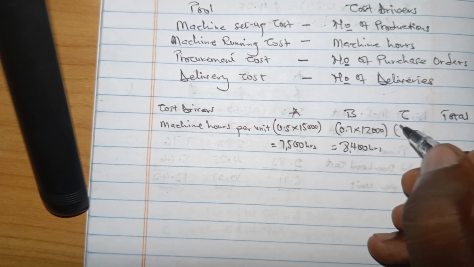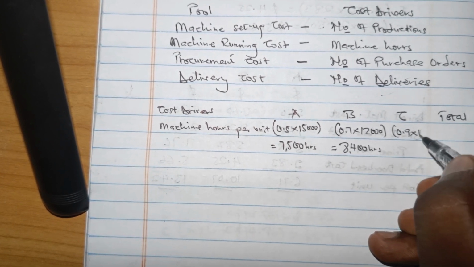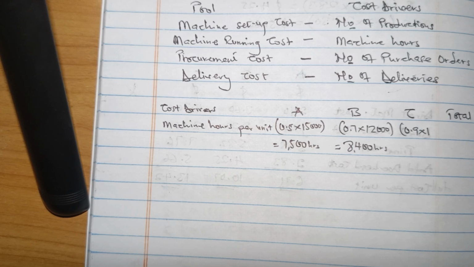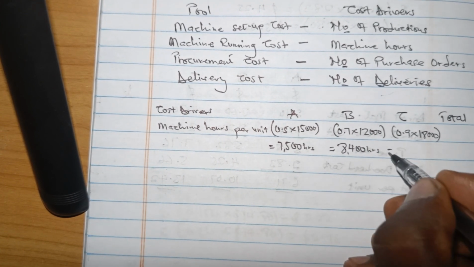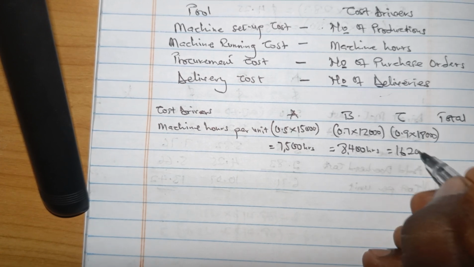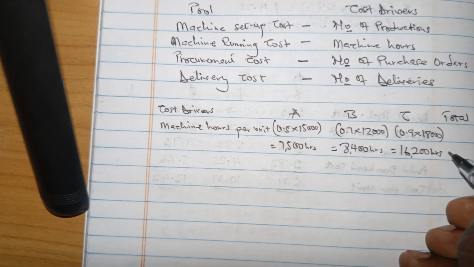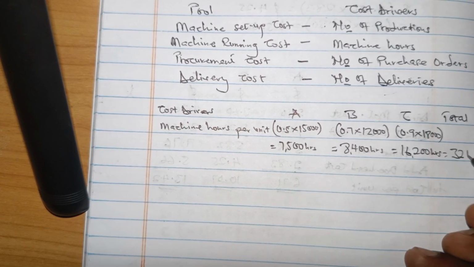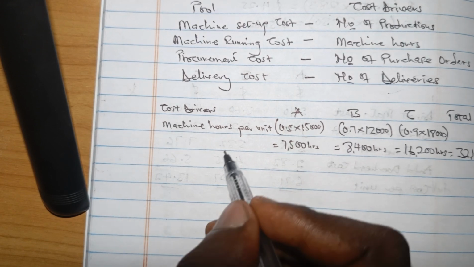Then for C it is 0.9. We multiply that by its corresponding production units, which is 18,000, and we get 16,200 hours. So the total is going to be 32,100 hours. That is for the machine hours.